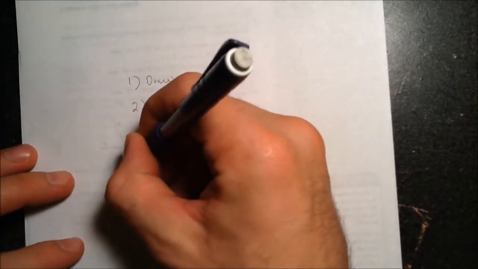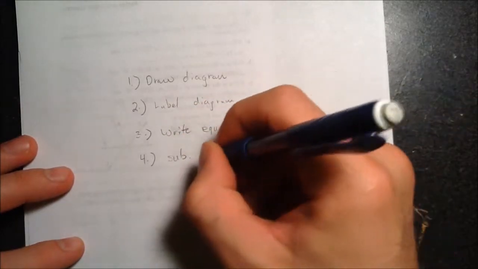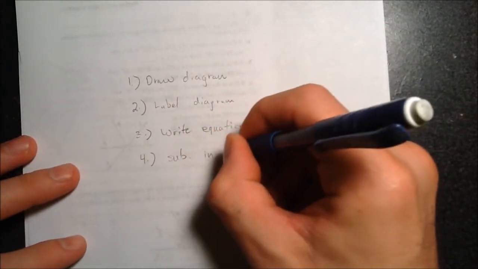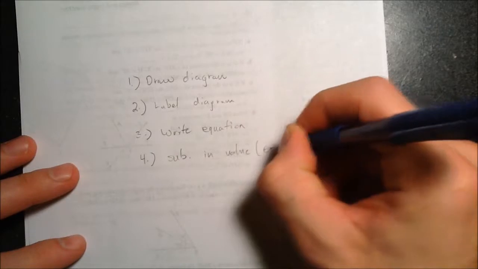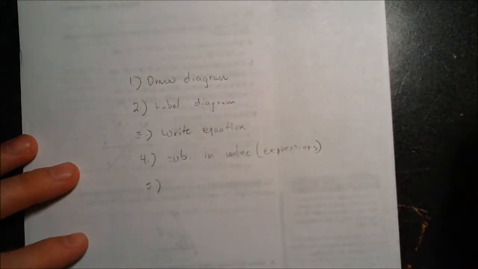Sometimes that's part plus part equals whole. Sometimes if you know that a segment or angle is being bisected, you set the 2 parts equal to each other. It just depends on the information you're given. After you write your equation, substitute in values. Those are the expressions. And then 5 is just solve that equation.